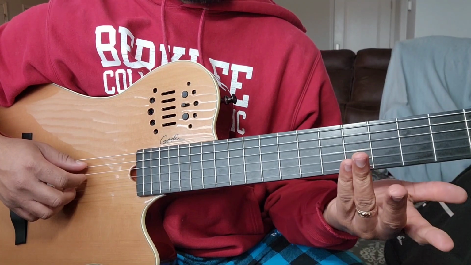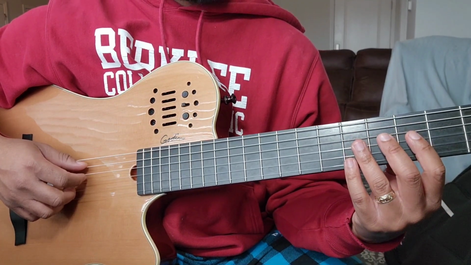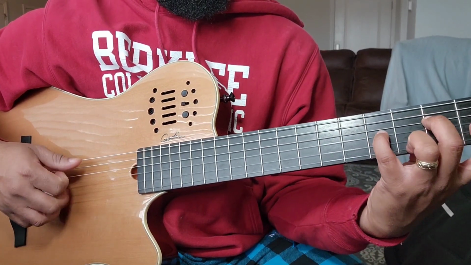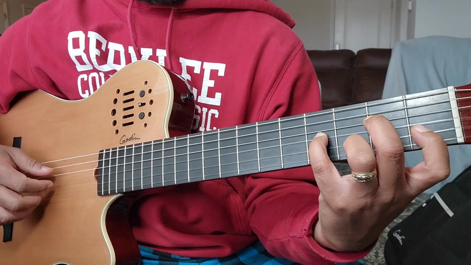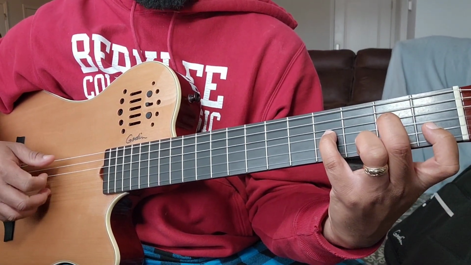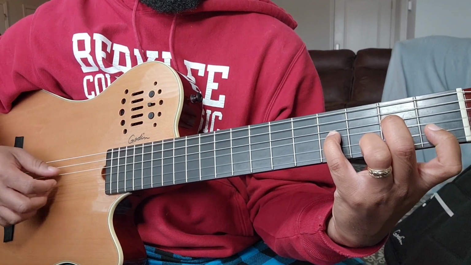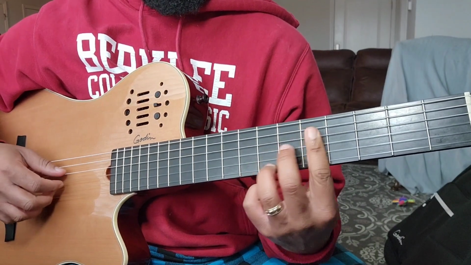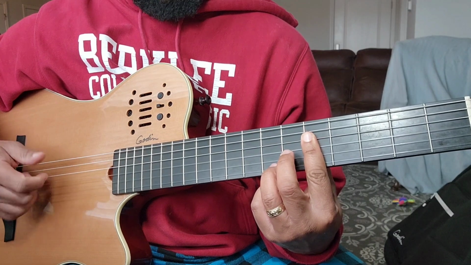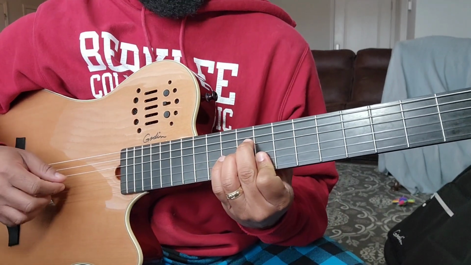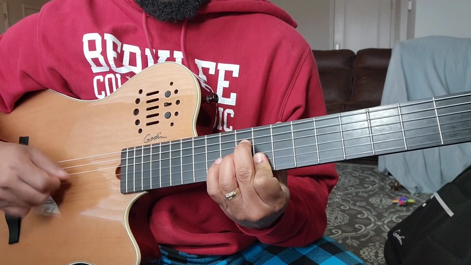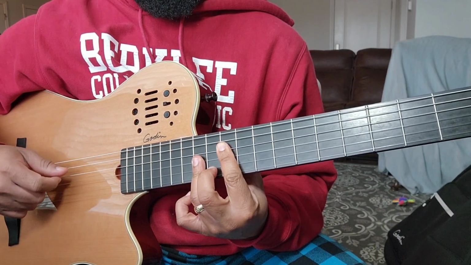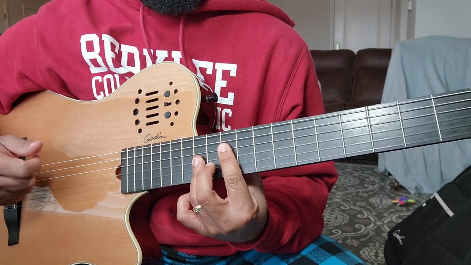So then with this, you do the same thing on the next set of strings, moving this set up. And then you're going to get this one here. So E, B, C, G. That's going to be G, C, E, B. B, E, G, C. C, G, B, E.